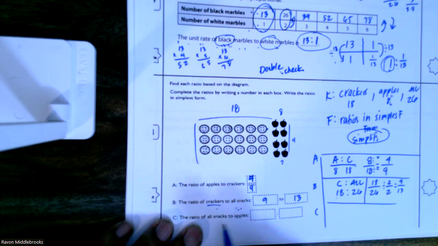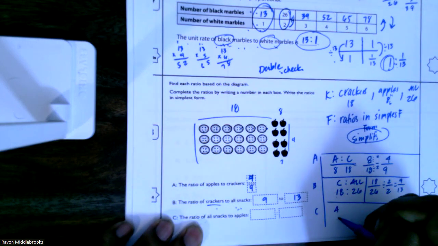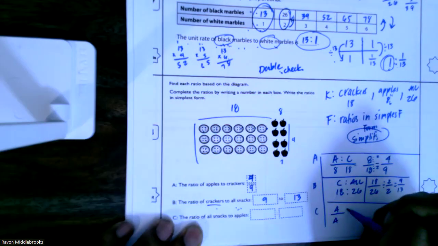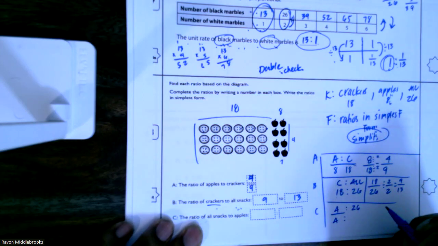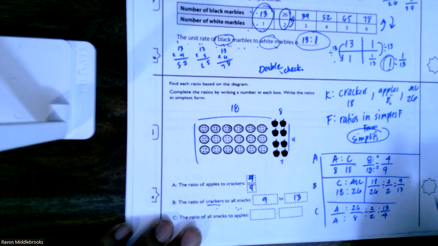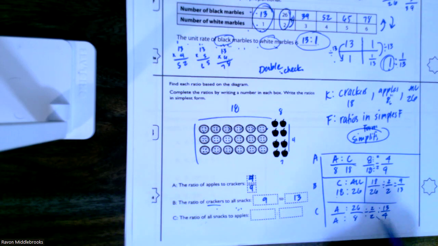And last but not least, all to apples. I know that there are 26 in total, and there are 8 apples, but I got to divide it by 2 over 2, which would give me 13 over 4. But I could simplify that even more. I don't have to simplify it, but yeah. So 13 to 4.